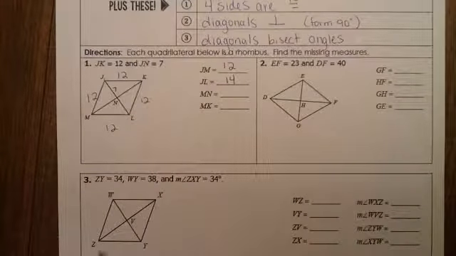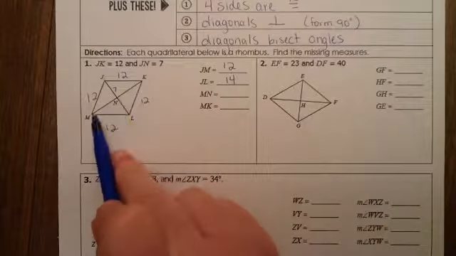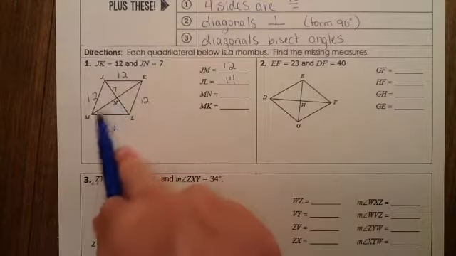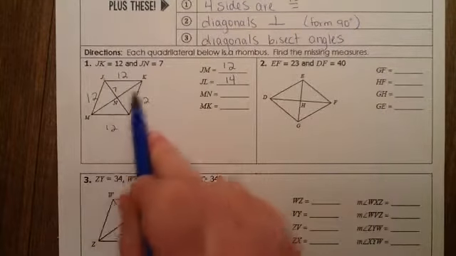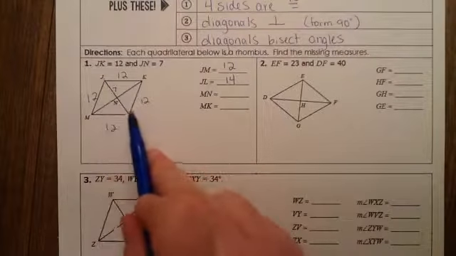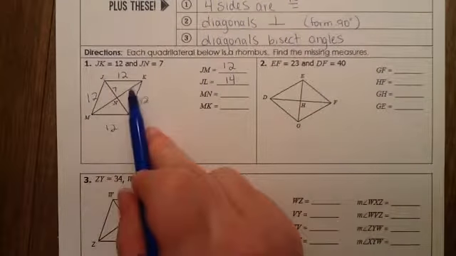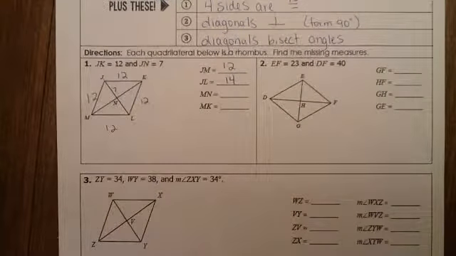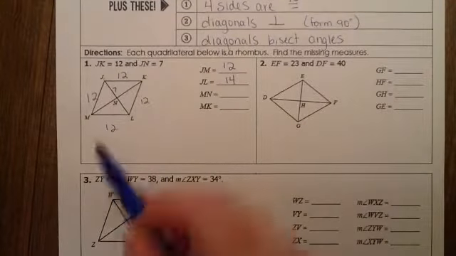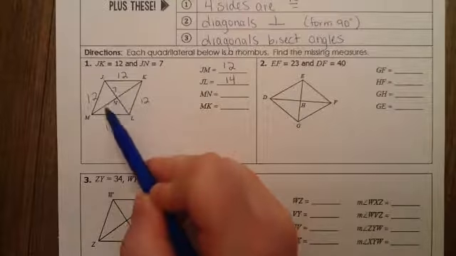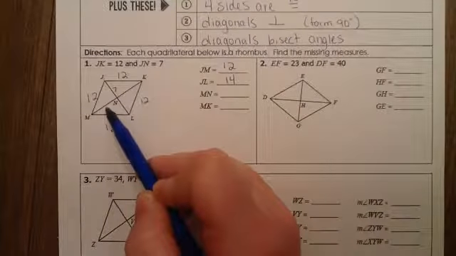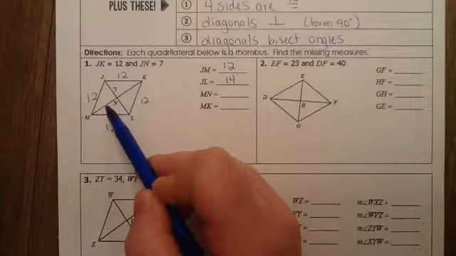MN. MN is this half of this piece here. Now, these pieces are not necessarily the same length. There's nothing about diagonals are congruent this time. Okay? So I can't just say that this piece is 7. That's what we could do on rectangles. That was nice. Can't do that here.